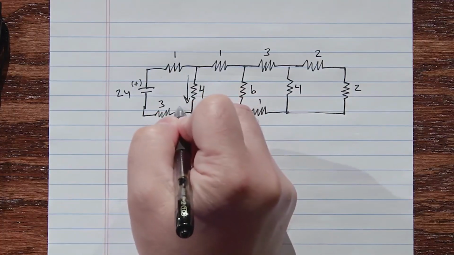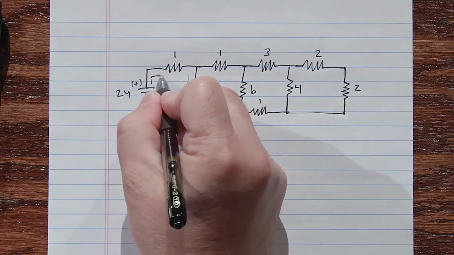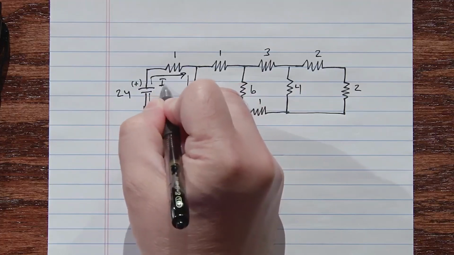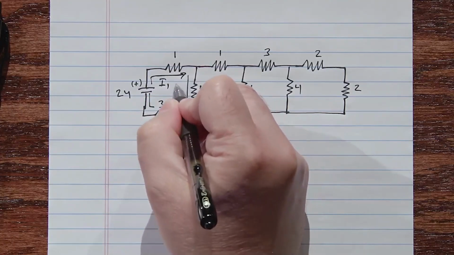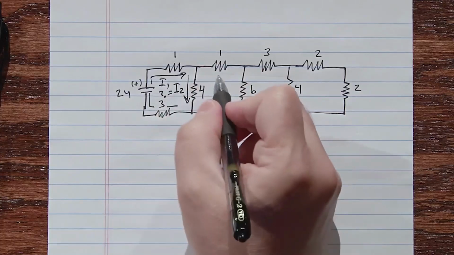Okay, and I will start with this current here. We'll call it I1. This current that we're looking for is I2, and that's what we're looking for.